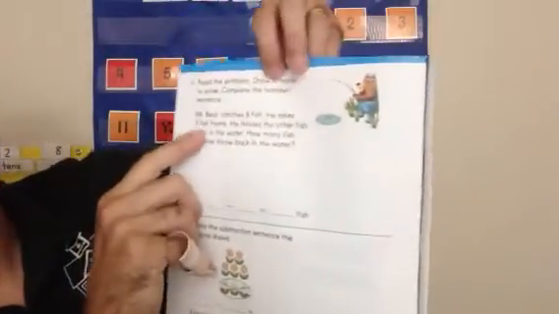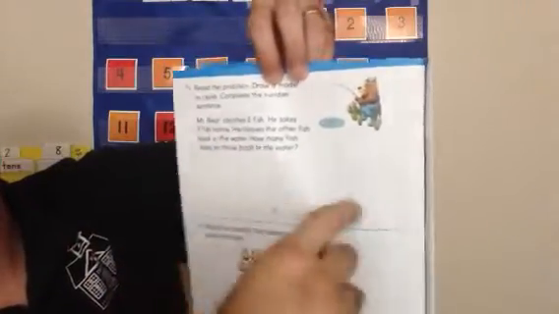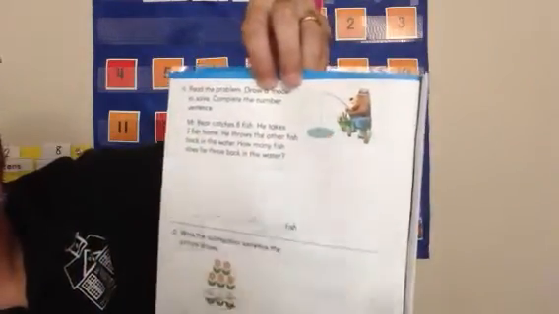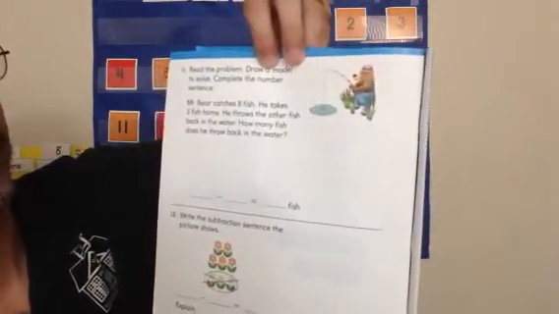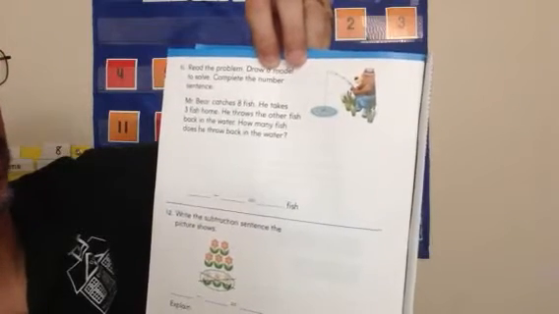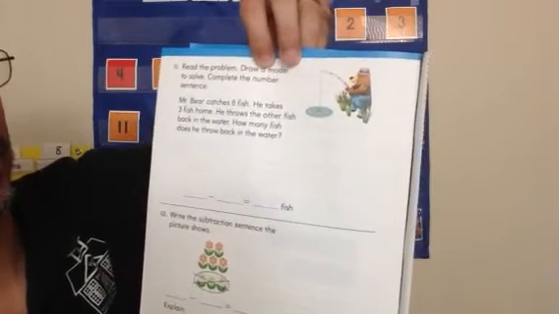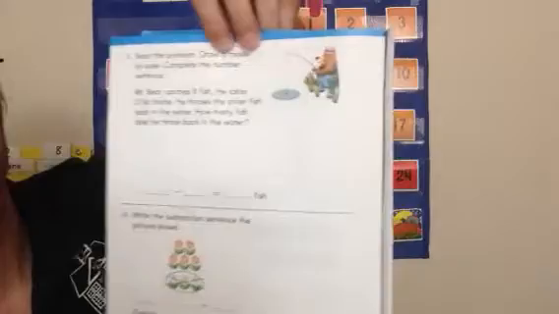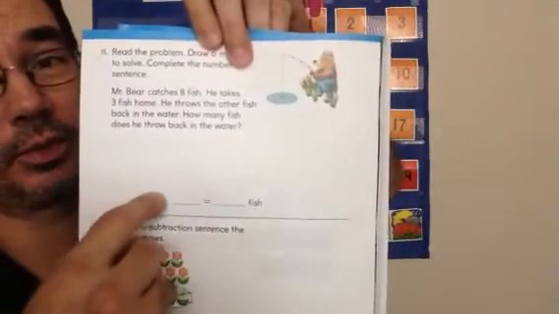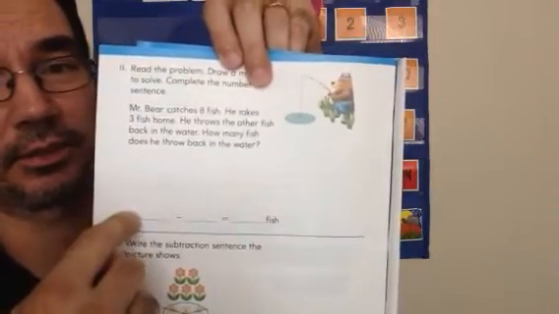Okay? And finally, we have a page here. We're going to skip that one, okay? 91. Don't worry about 91. Instead, we're going to go all the way to the end. This is the last page. This is 92. And then here is our first problem. You have a lot of space to work. Mr. Bear catches 8 fish. He takes 3 fish home. He throws the other fish back in the water. How many fish does he throw back in the water? So you've got to figure out our subtraction sentence here.